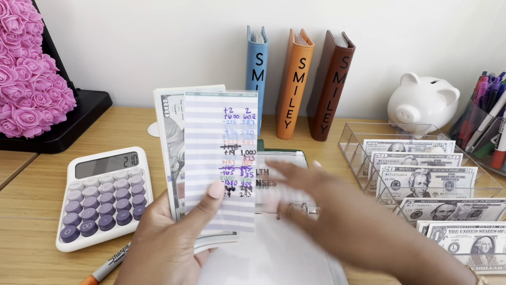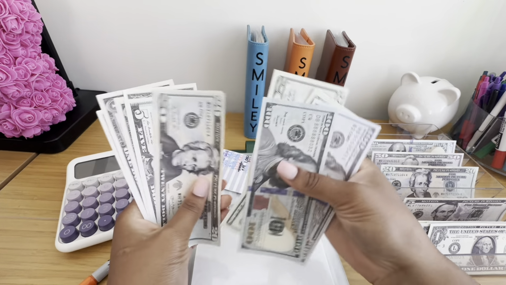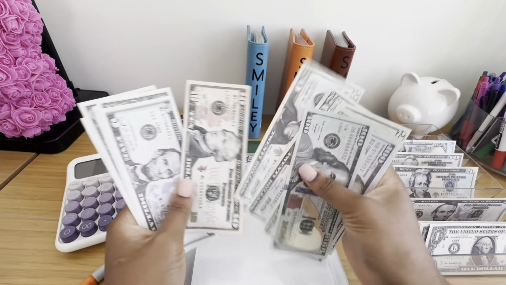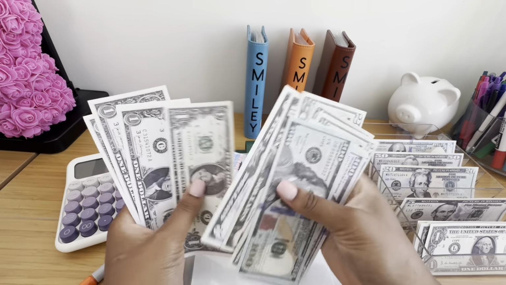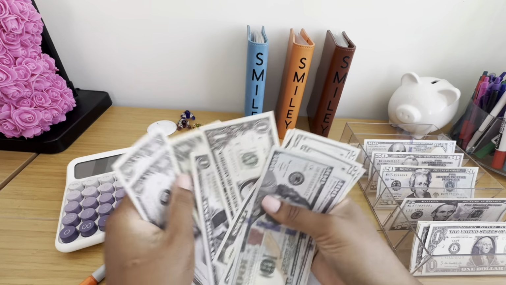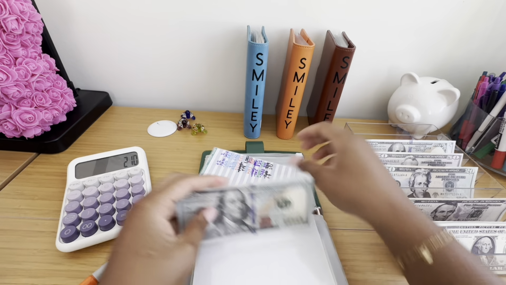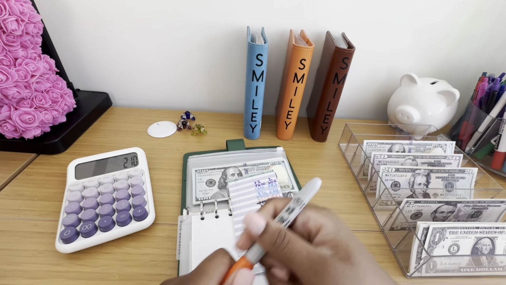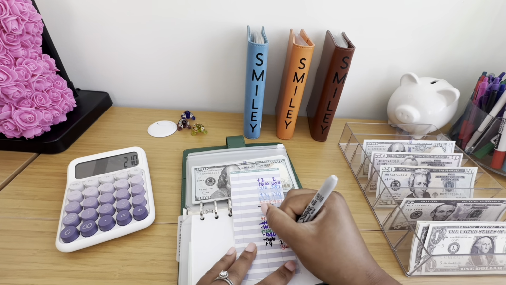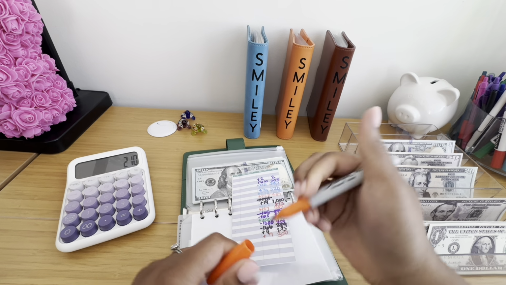All right, so this should be $300. 100, 200, 20, 40, 60, 80, 90, 95, 96, 97, 98, 99, 300. So $300 in health expenses. And we added $7.